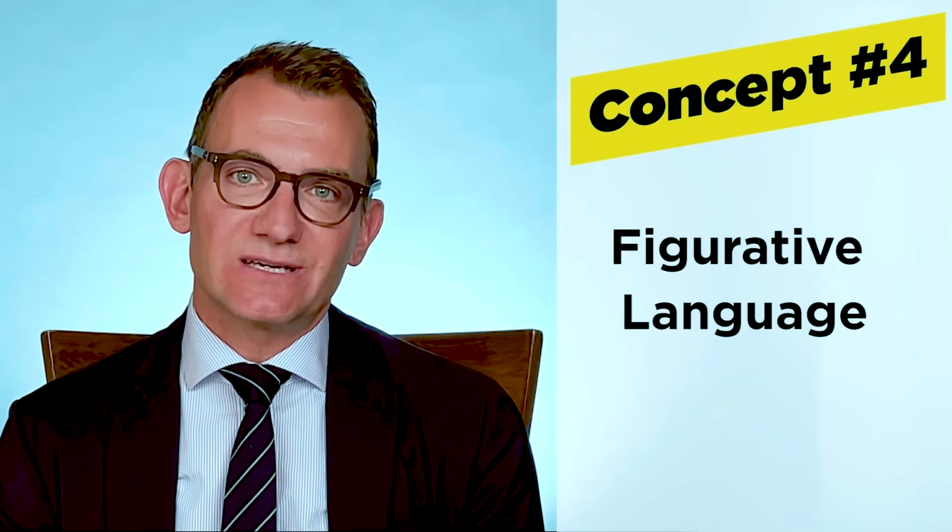You'll need to be familiar with their definitions, and you should also clearly understand what words like diction and syntax and denotation and connotation all mean. And we strongly encourage you to study up on the vocabulary of rhetorical and literary devices that commonly appear on the exam itself. Concept number 4, my friends, figurative language.